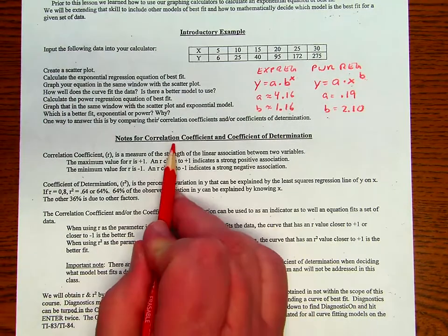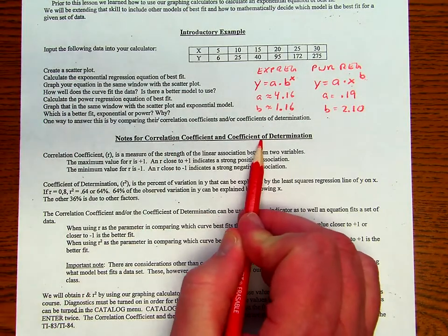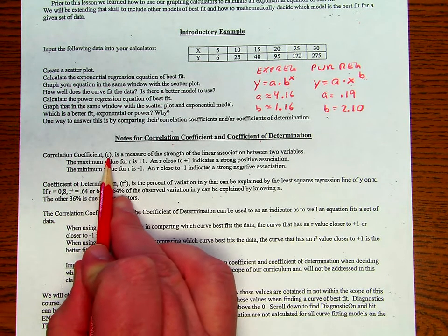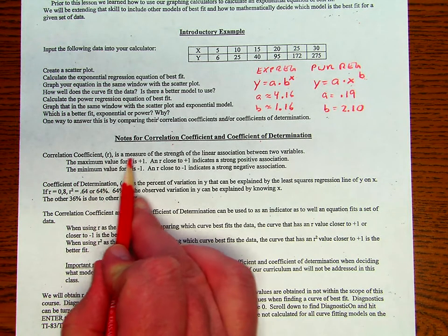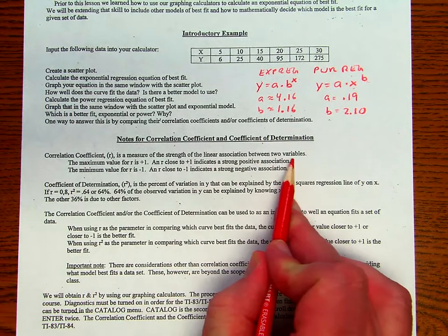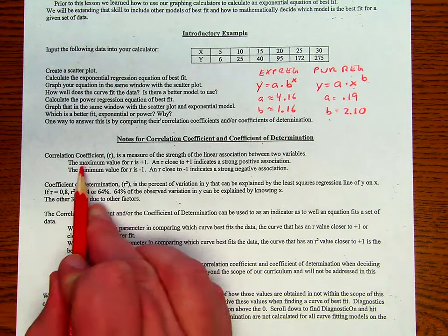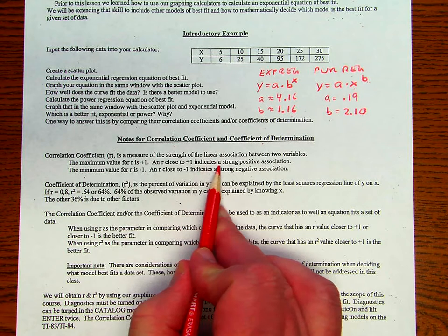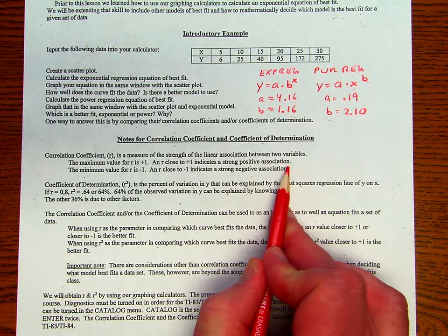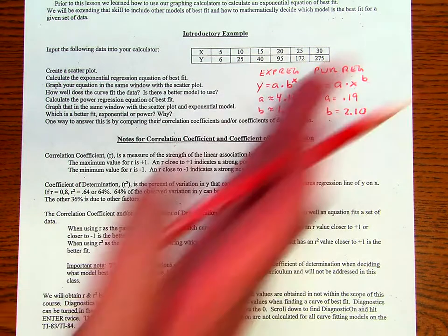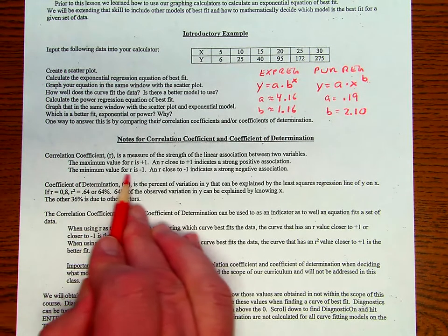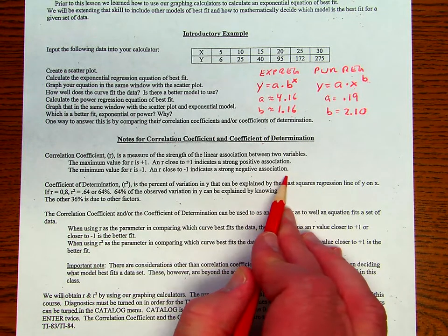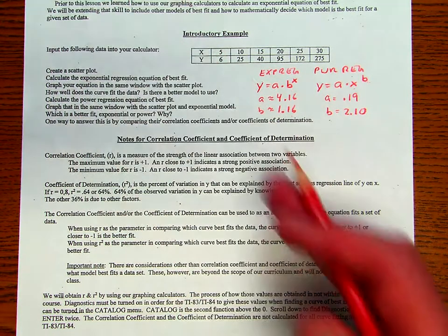Two terms, correlation coefficient and coefficient of determination. The correlation coefficient, which is pretty universally labeled with the variable r, is the measure of the strength of the linear association between two variables. The maximum value for r is a positive 1, and r close to 1 indicates a strong positive association. The positive refers to the data rising to the right. The minimum value for r is negative 1, and r close to negative 1 indicates a strong negative association. So if your data is falling to the right, that's a negative association.